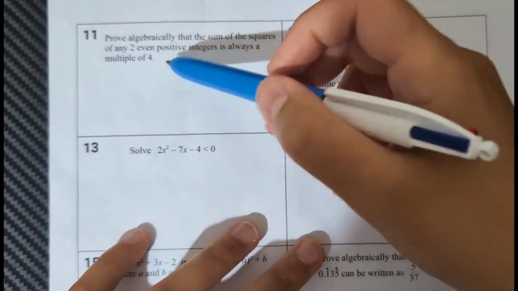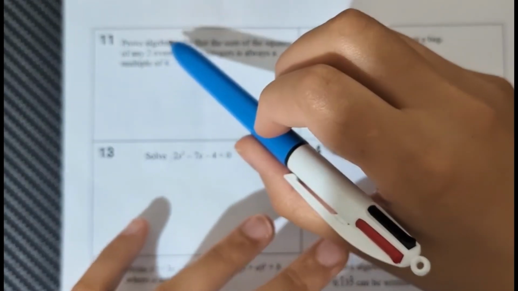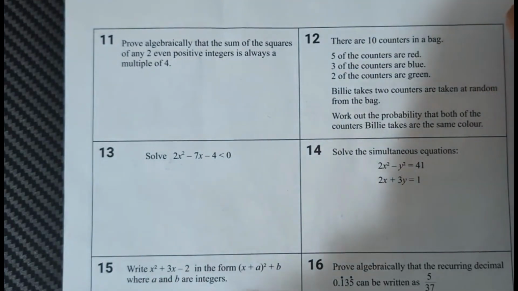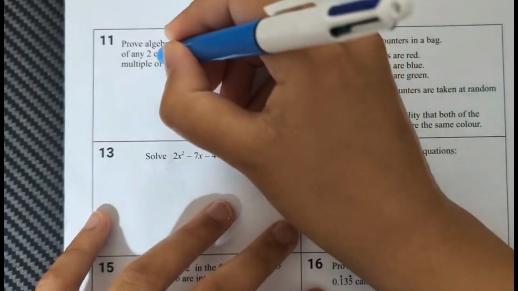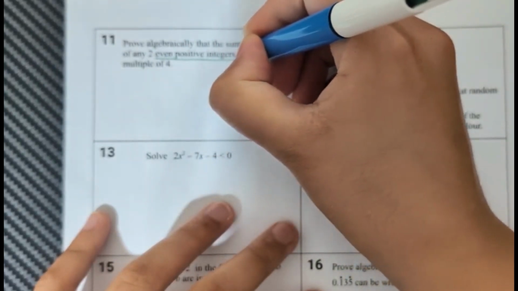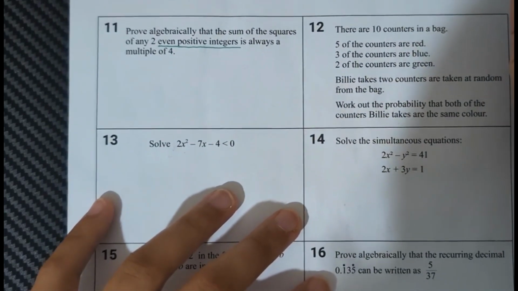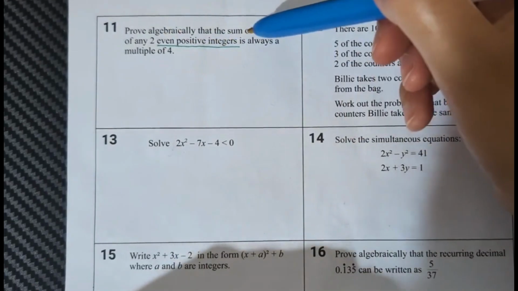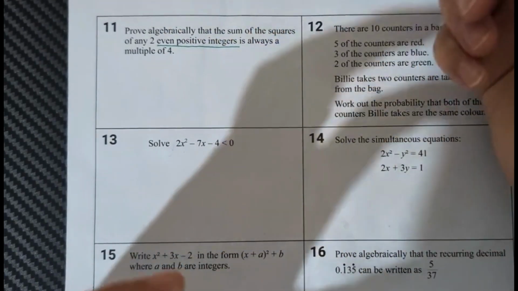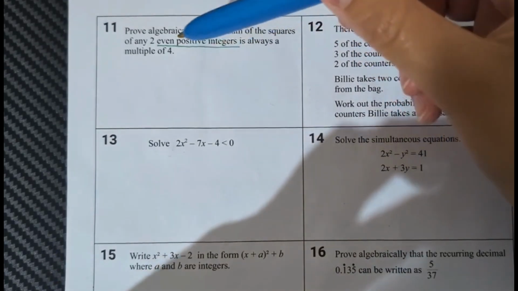Okay, so question 11 we are going to take a look at now is to do with proof. It's actually a proof question. It says, prove algebraically that the sum of the squares of any two even positive integers is always a multiple of 4. So we've got to show, by using a bit of algebra and our knowledge of even positive integers, how the sum of the squares of these two integers is always going to be a multiple of 4.